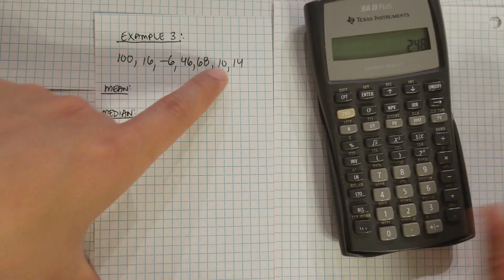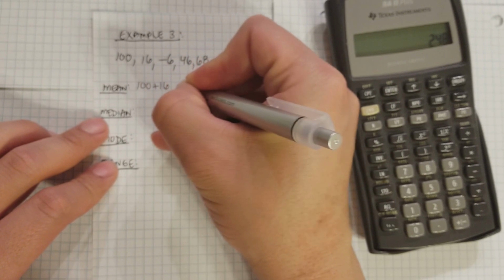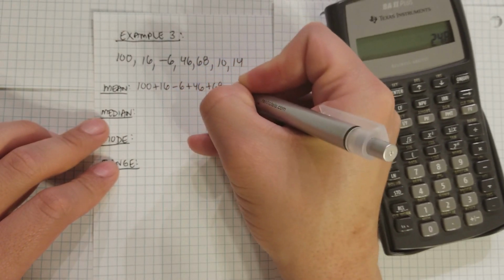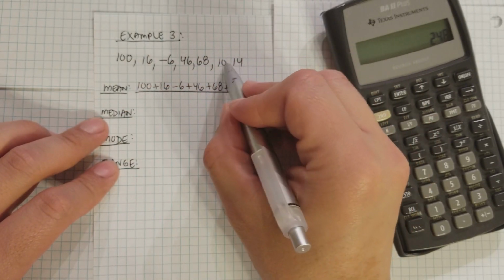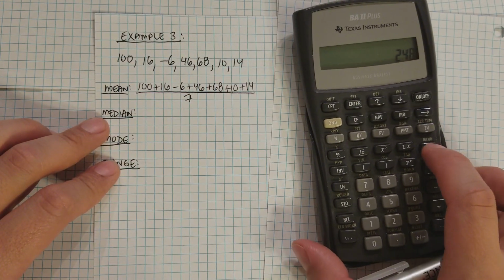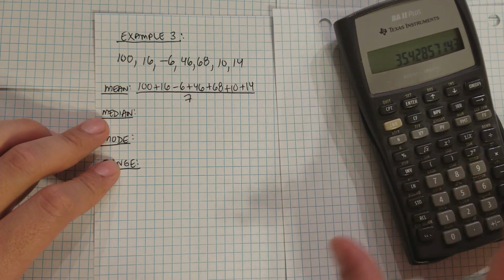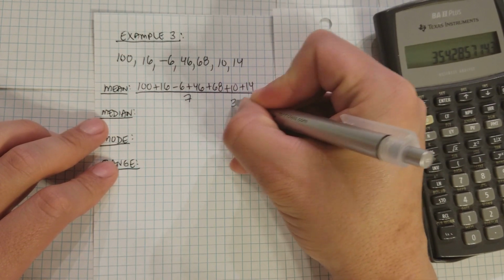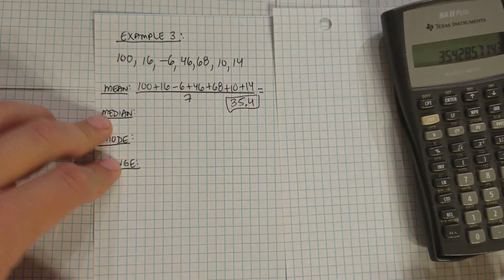So I actually get 248. When I add this, 100 plus 16 minus 6 plus 46 plus 68 plus 10 plus 14, and then divide that by 1, 2, 3, 4, 5, 6, 7, I get 248. Divide that by 7, it's 35.42. So I'm going to leave it as 35.4. So 35.4 is my mean.